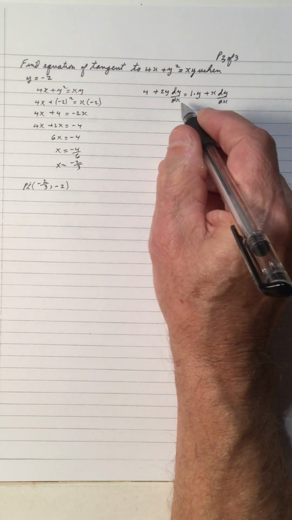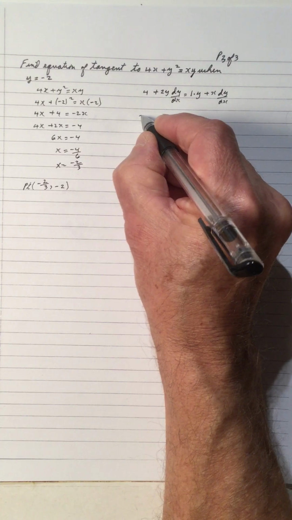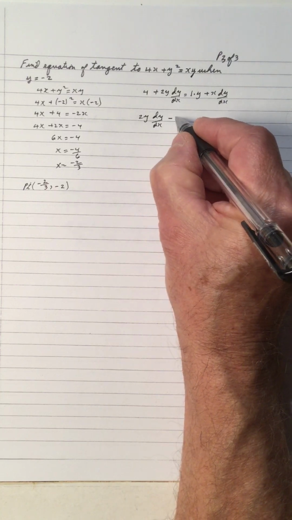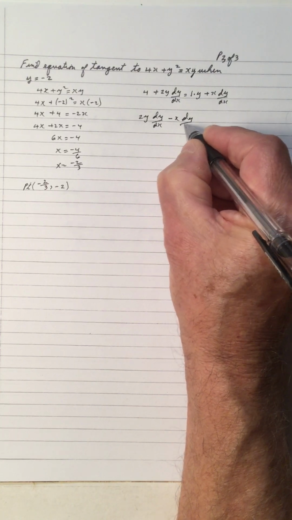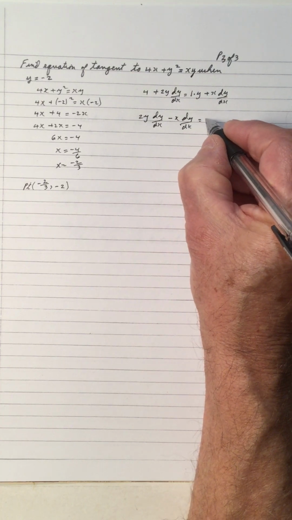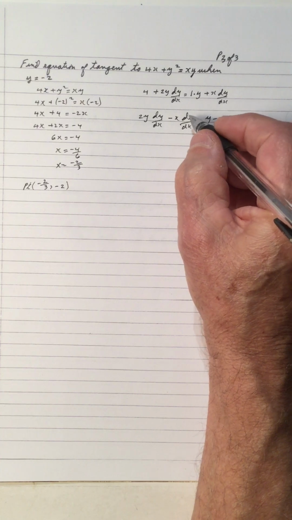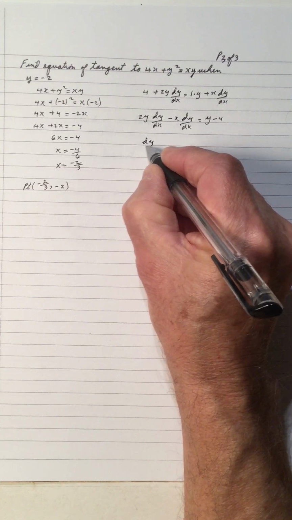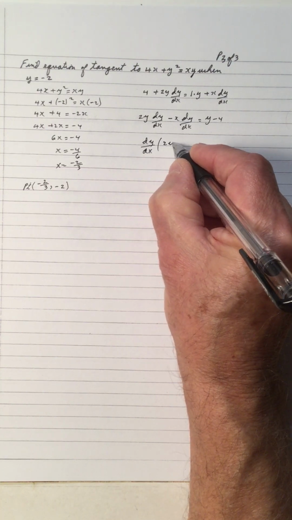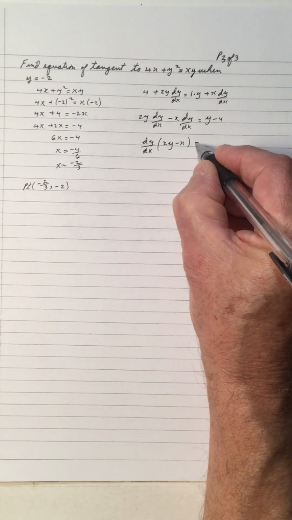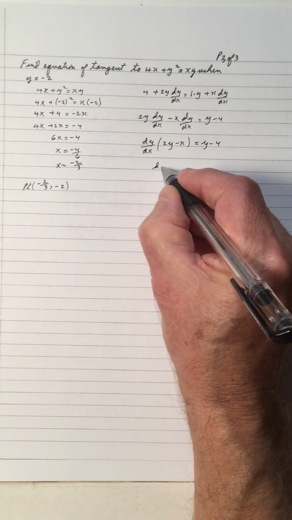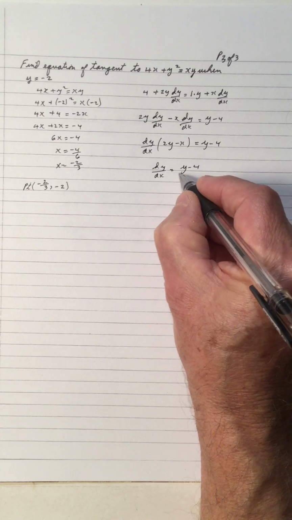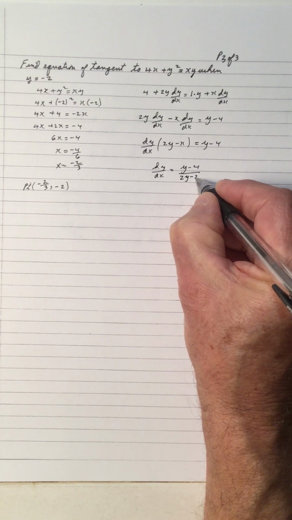So if we group the dy dx terms together, 2y dy dx minus x dy dx is y minus 4. I put the dy dx terms together because we want to solve for dy dx. So we factor out dy dx, and it gives me 2y minus x times dy dx equals y minus 4. So dy dx is equal to y minus 4 over 2y minus x.